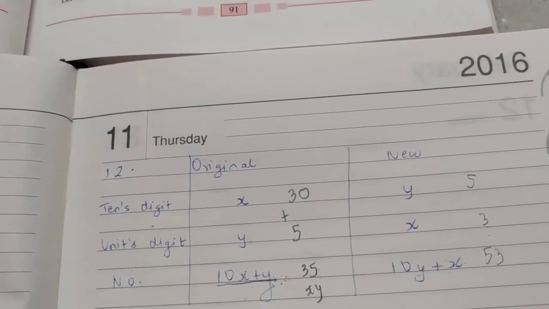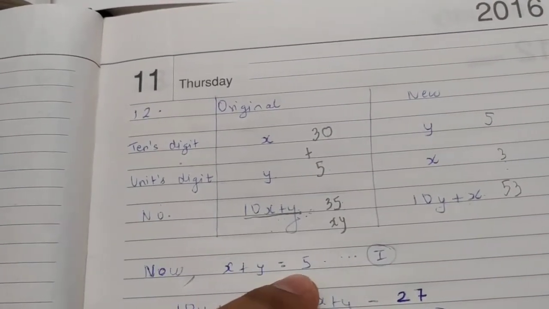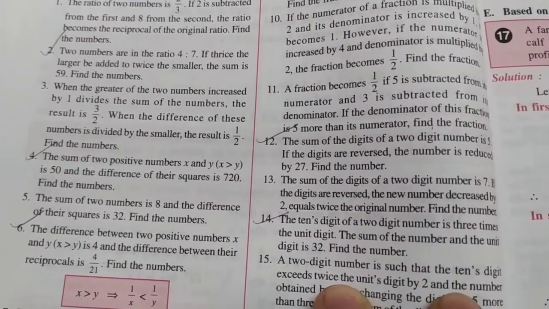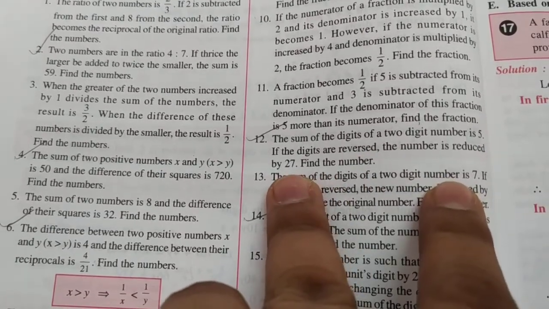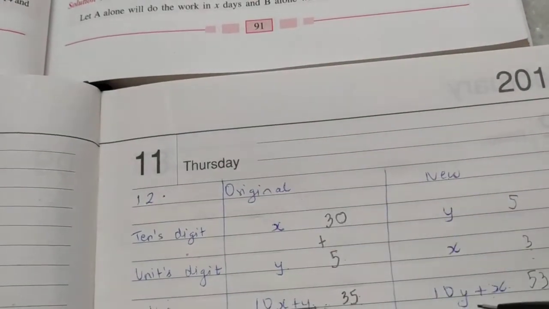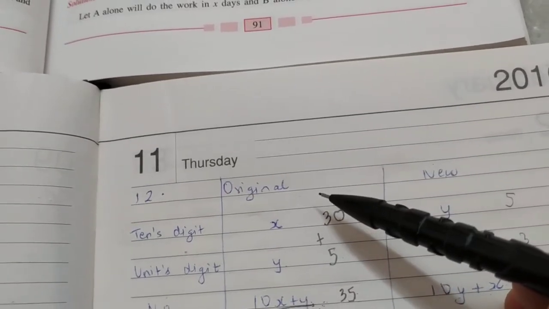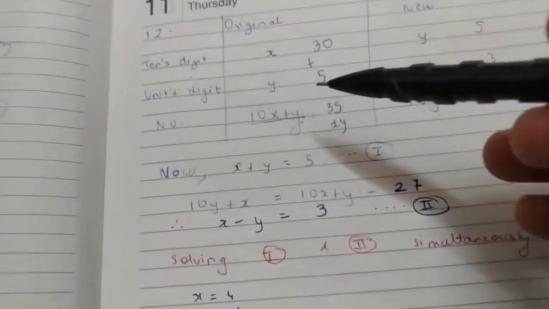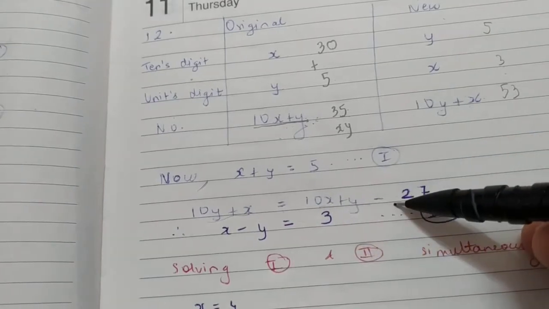Now let's create two equations. It's mentioned that the sum of the two digits is 5. That's one equation. And also they have mentioned that when the digits are reversed, the number is reduced by 27. That means the new number is less than the original number. The new number is 27 less than the original number. So we can say the new number is original number minus 27. The new number is equal to the original number minus 27.